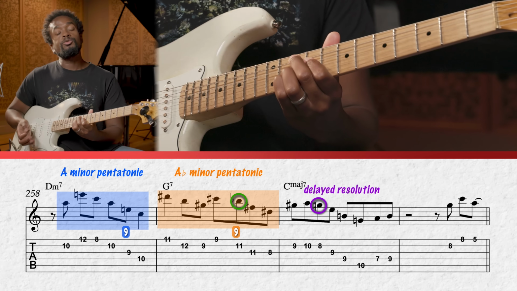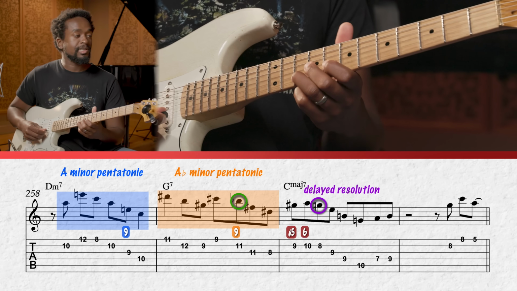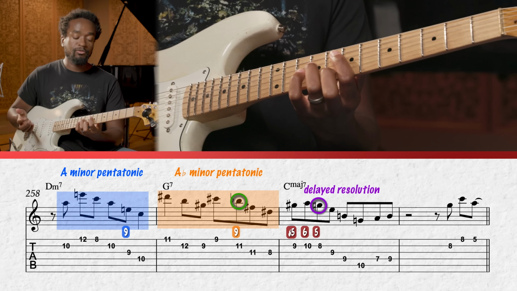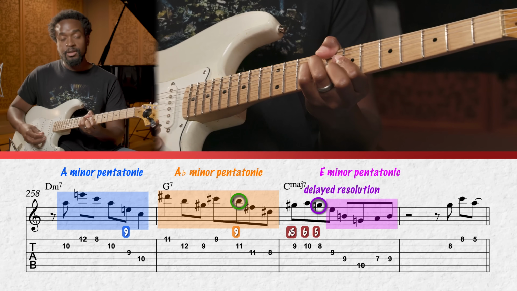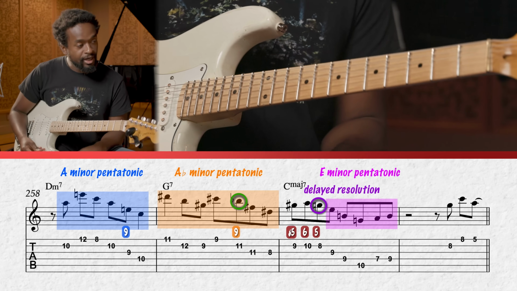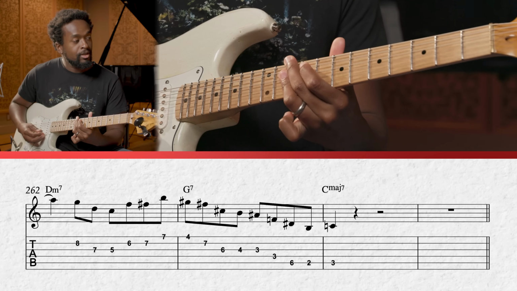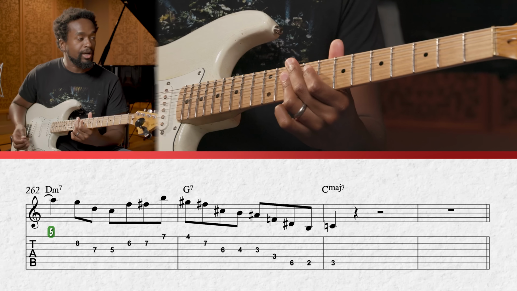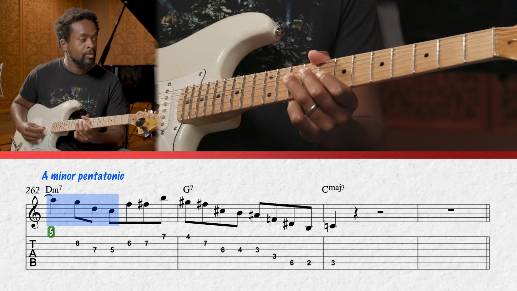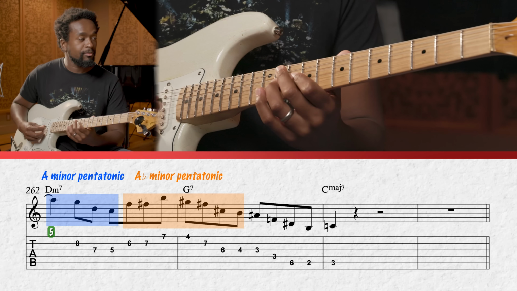So we have that A flat minor idea creating a lot of tension against G7. And then we have a delayed resolution on C major 7, hitting the sharp 5, moving up to the 6th, and then down to the 5th. And then the rest of that idea is going to be borrowed from E minor pentatonic, which is going to give you a really strong C major 9 sound over that C major 7. Then after that, we have this approach into the 5th of D minor 7. We have more A minor pentatonic stuff happening then. But then we pivot into, again, more of that A flat minor sound against G7.